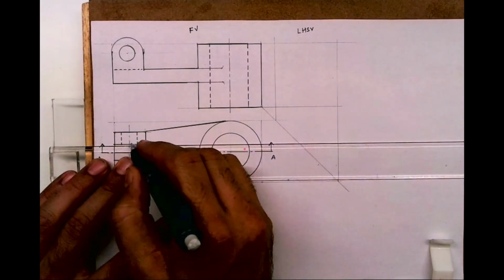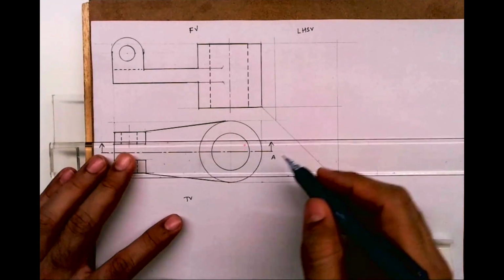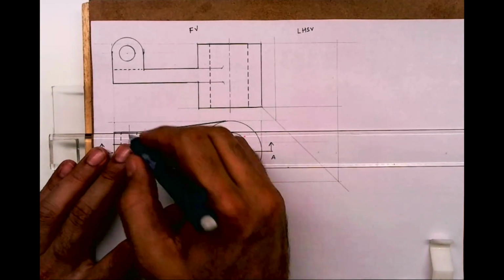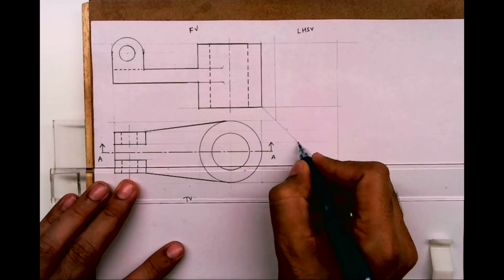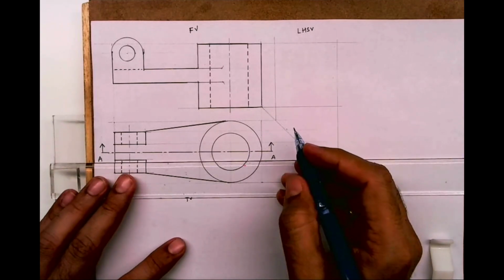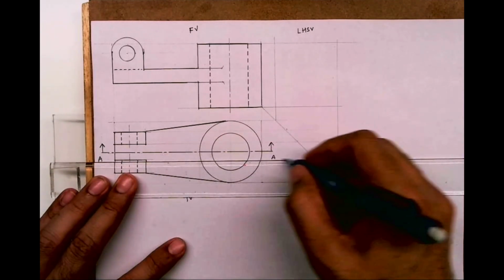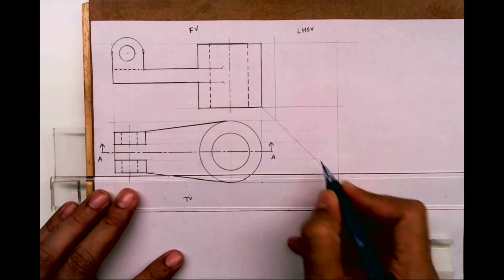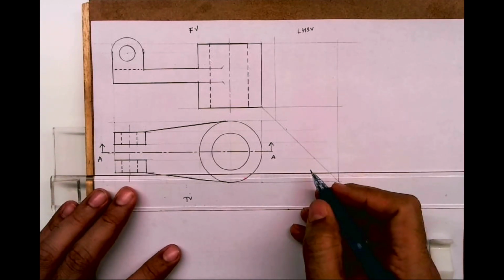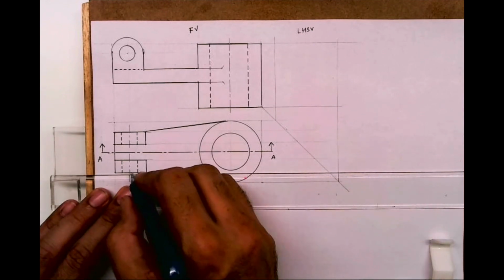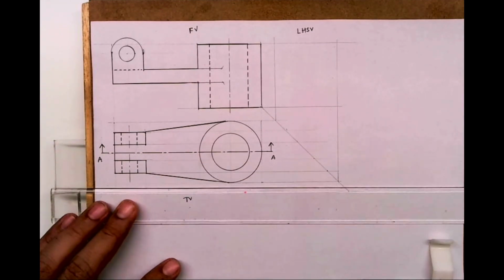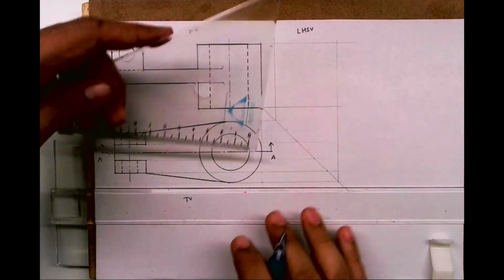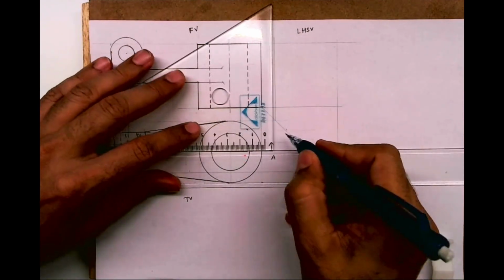So what I need to do, I'll project this top view rectangle. Two lines will come here, and again I'll project the lower one also. Then I will draw a vertical line.